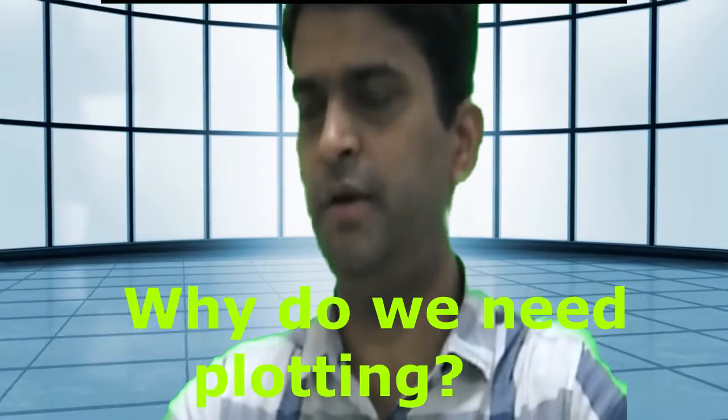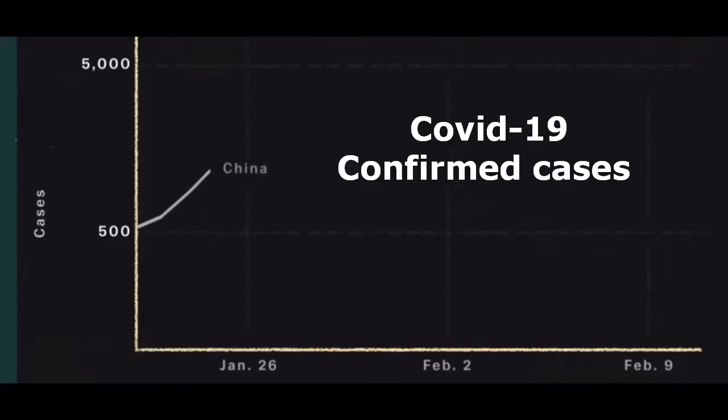Dear all, today I will talk about why we need plotting. We need plotting because after a certain limit we cannot interpret the data. Suppose we have, for example, nowadays COVID-19 data. COVID-19 is surging so much that every day different data is coming.